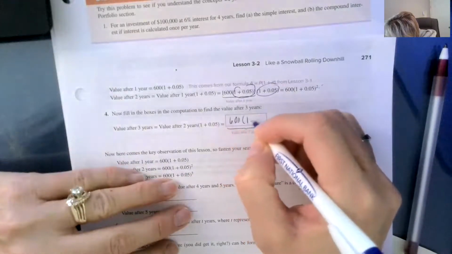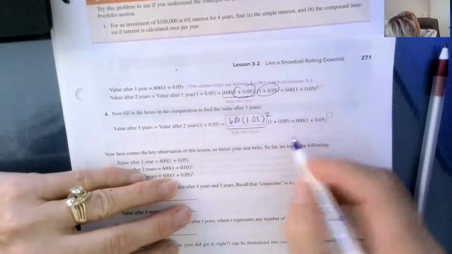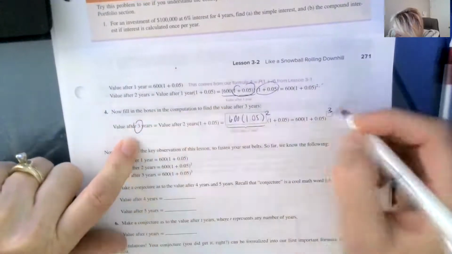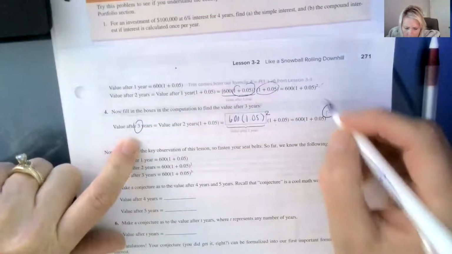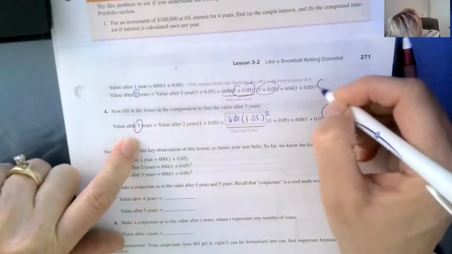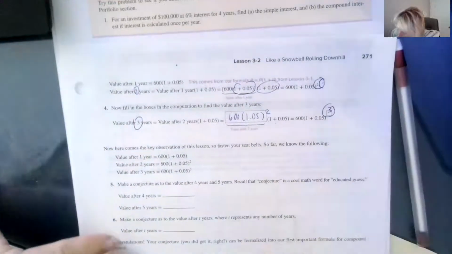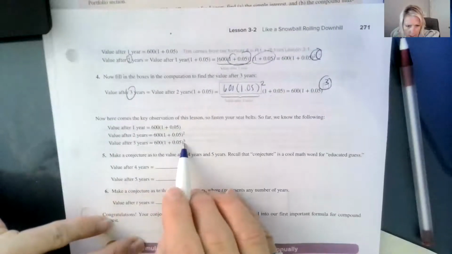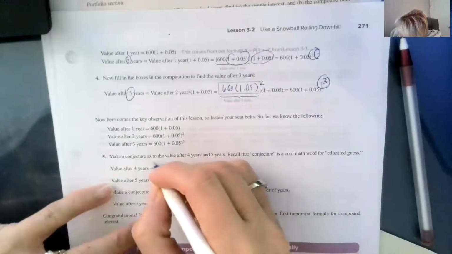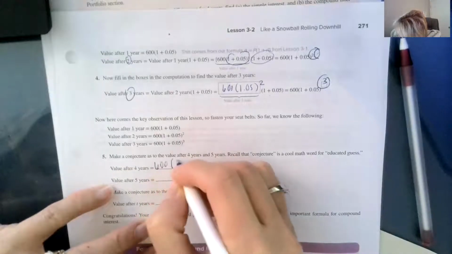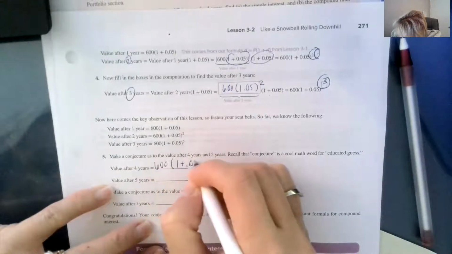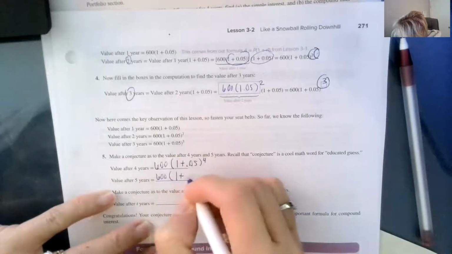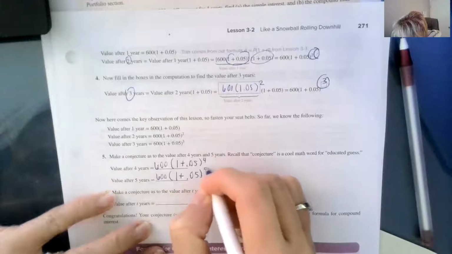So value after 2 years times 1.05 is 600 times 1.05 squared. Times another 1.05 means the new one after 3 years is going to have an exponent of 3. Okay, and after 2 years, you have an exponent of 2. So you can see that the value after the different years is going to change your exponent. So the value after 4 years is going to be 600 times 1 plus 0.05 to the 4th. And after 5 years, it's going to be 1 plus 0.05 to the 5th.